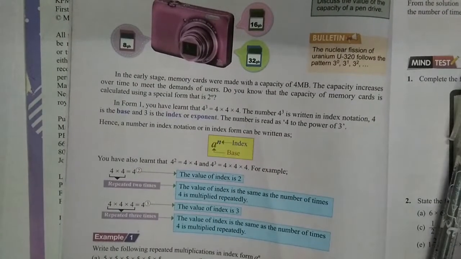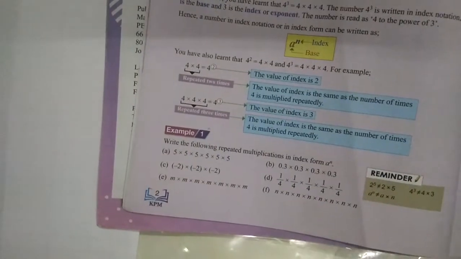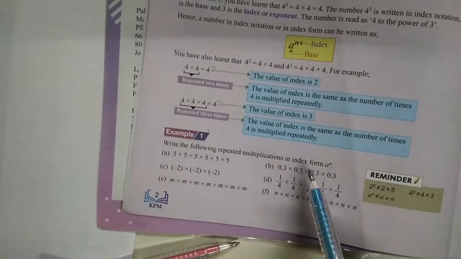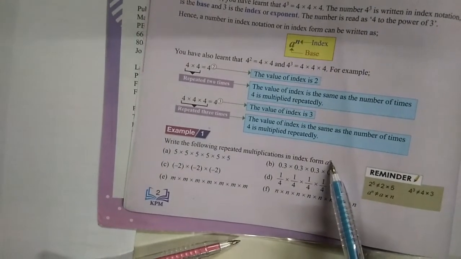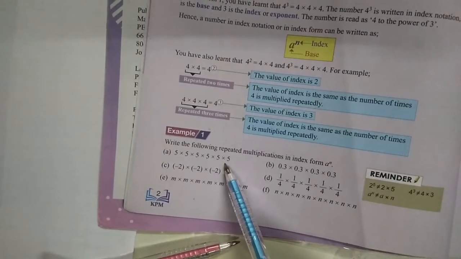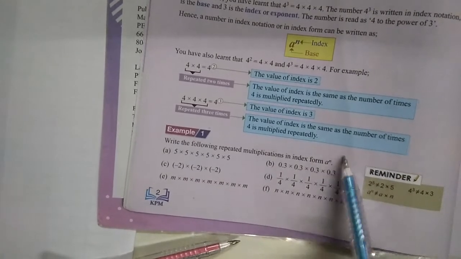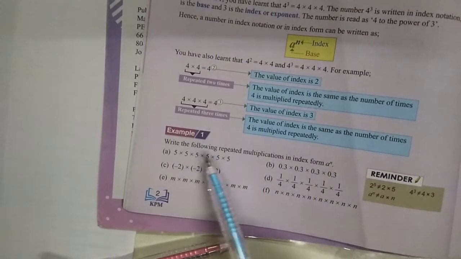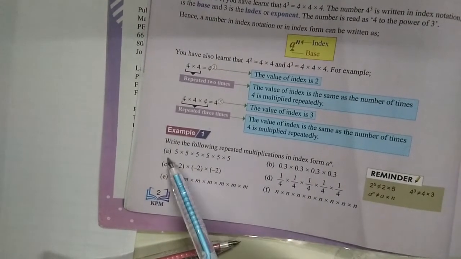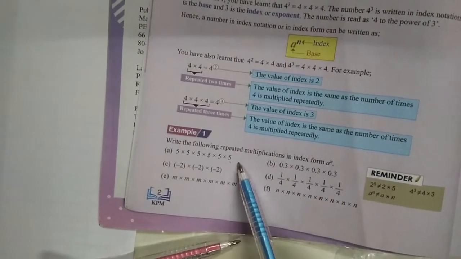Okay, example 1, you can refer to your textbook, example 1, page 2. Write the following repeated multiplication in index form a to the power of n. This is repeated multiplication, and a to the power of n is the index form. For a, 5 multiply 5 multiply 5 multiply 5 multiply 5 multiply 5. So in index form, this is 5 to the power of 6, because we have 6 times.